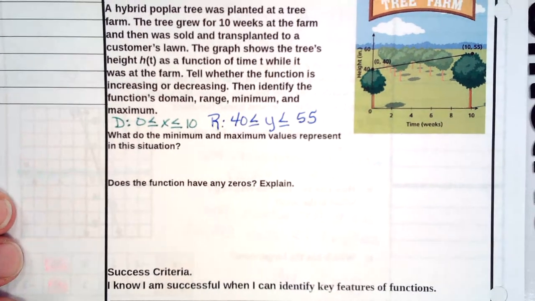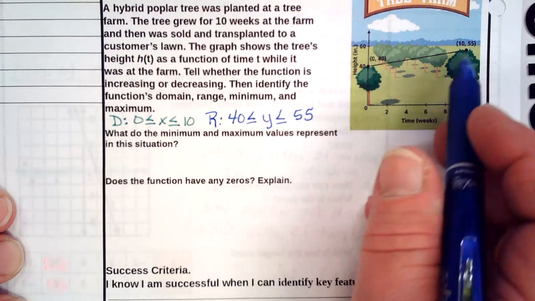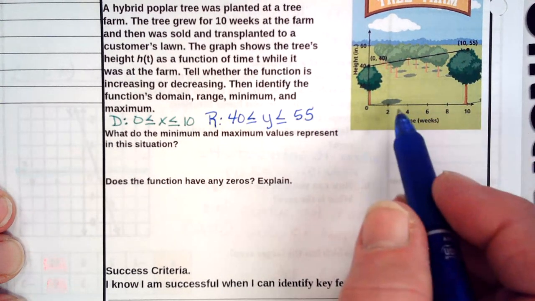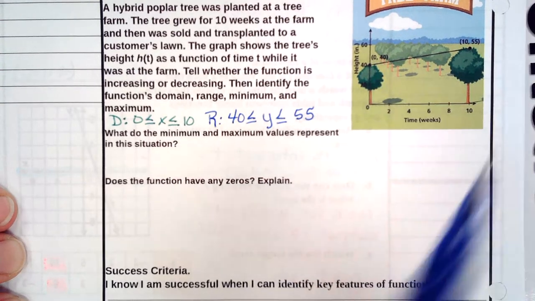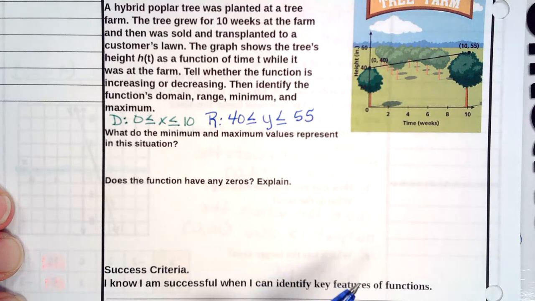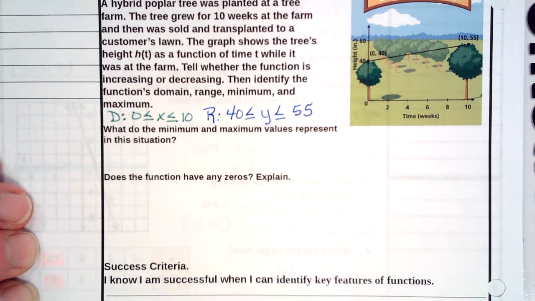So it starts at 0 and goes to 10 weeks. It starts at 40 inches high and goes to 55 inches high. What do the minimum and maximum values represent in this situation?